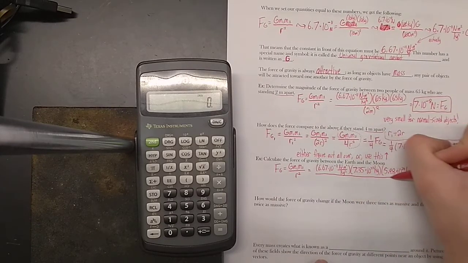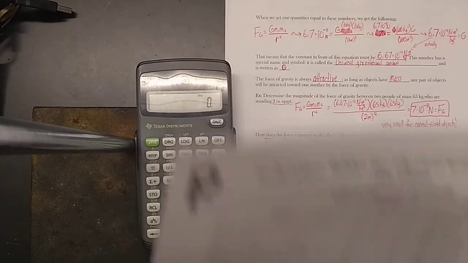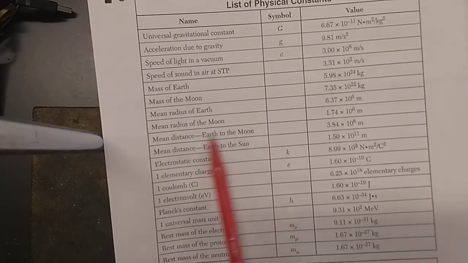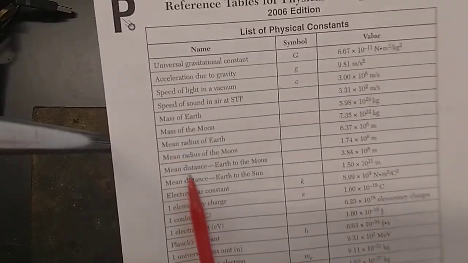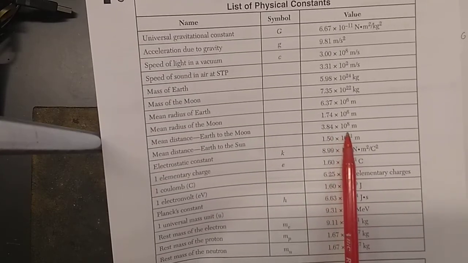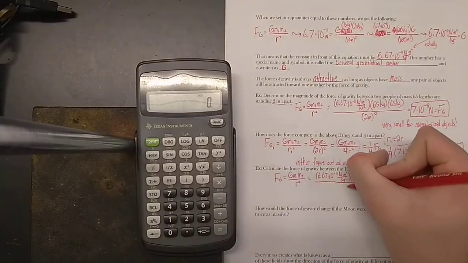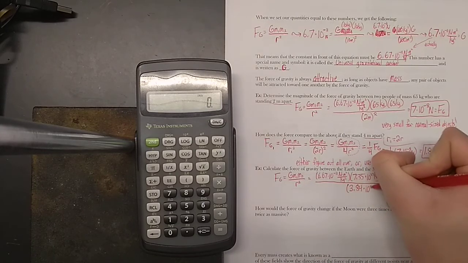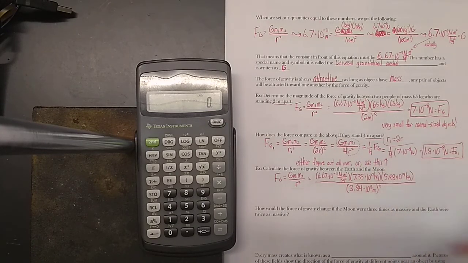And the distance between them, the mean distance, Earth to the moon, and by the way, this accounts for the center to center distance, so we're talking about the distance between their centers. The average distance between the Earth and the moon is 3.84 times 10 to the 8th meters, and please don't forget that you need to square that.